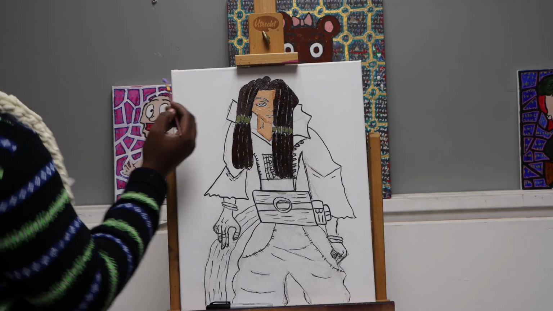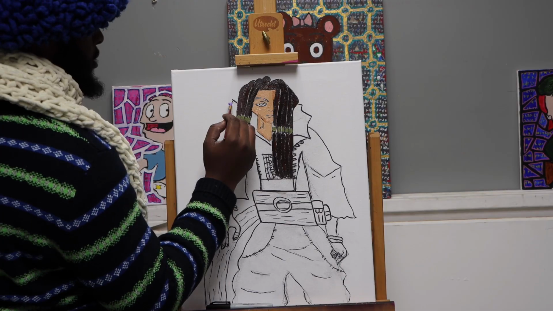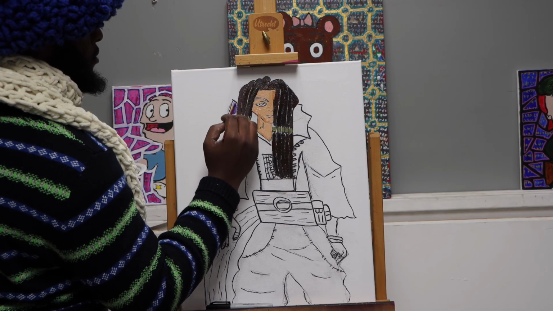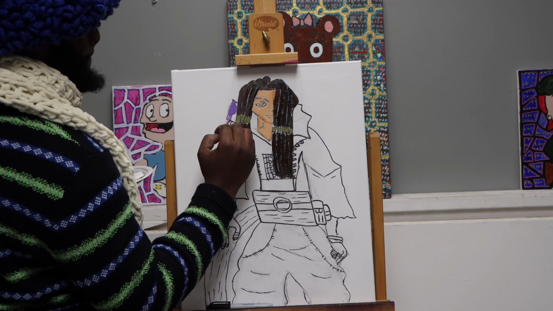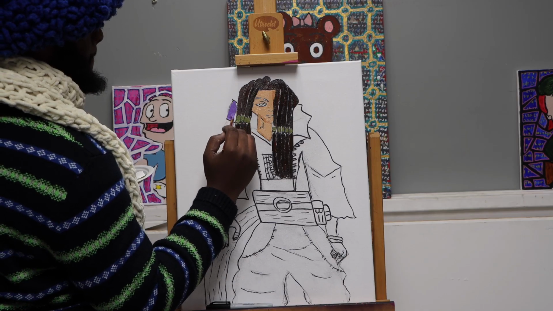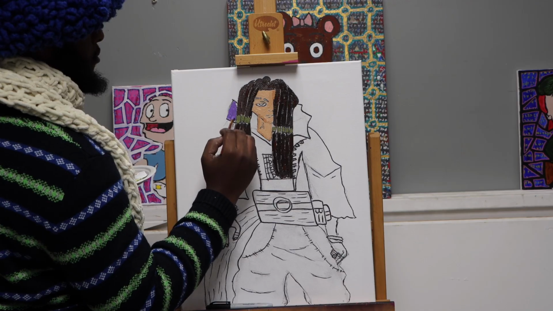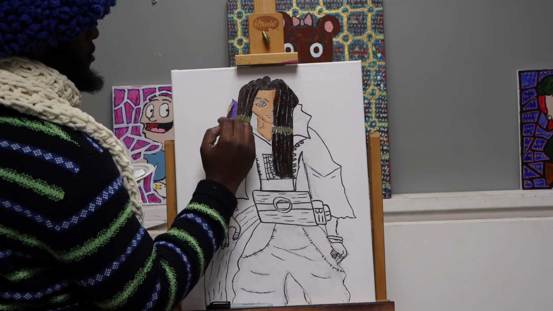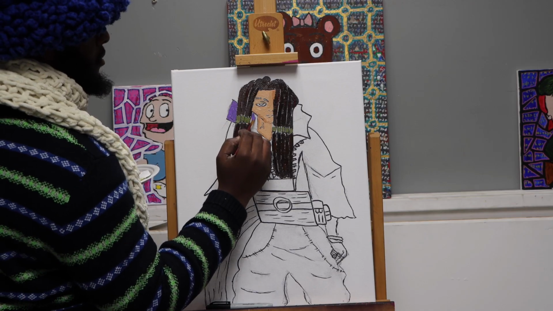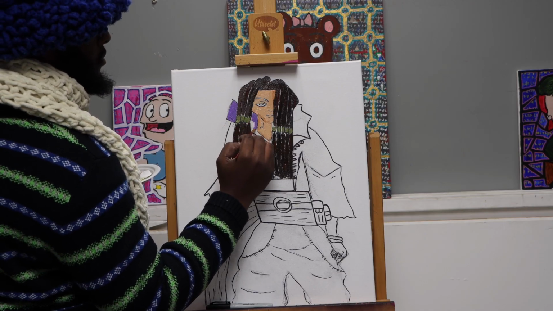For the purple, you can add that right here. So this is going to be the purple you use here. Careful pulling heavy lines. Just going to fill. Fill over here too.